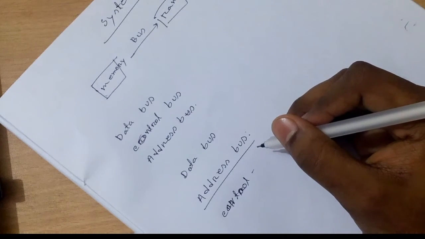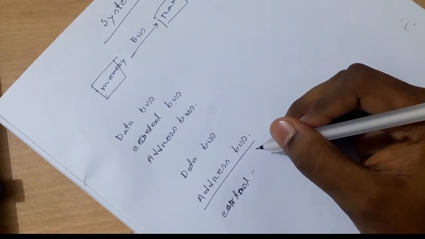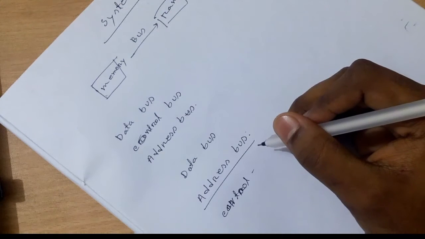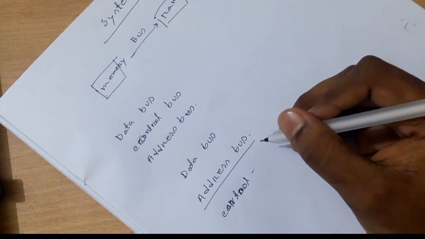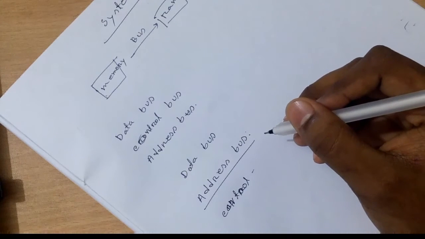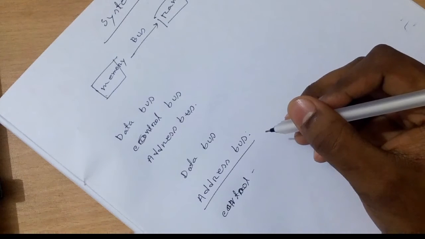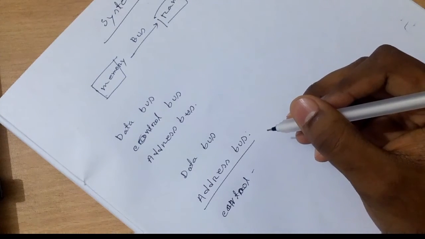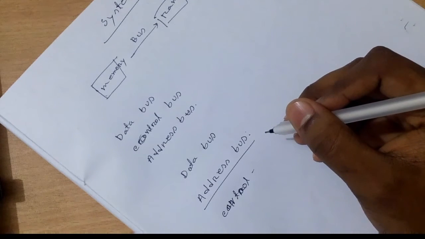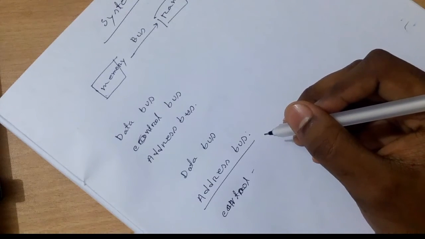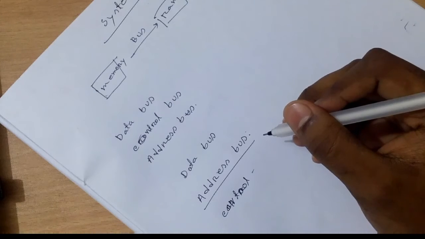The control lines regulate activity on the buses. They control signal transmission, carrying both command and timing information among system modules. The control bus carries signals that report the status of various devices.